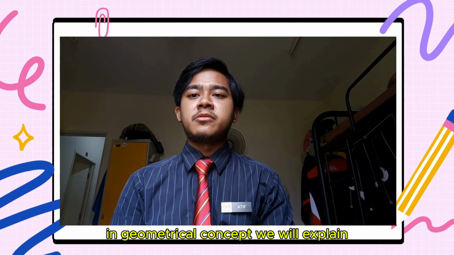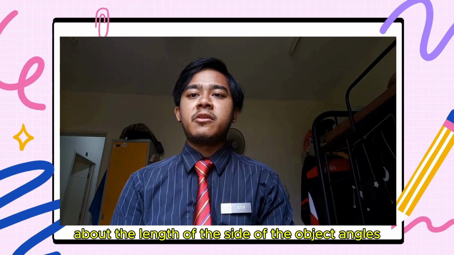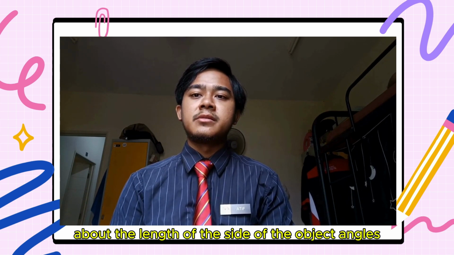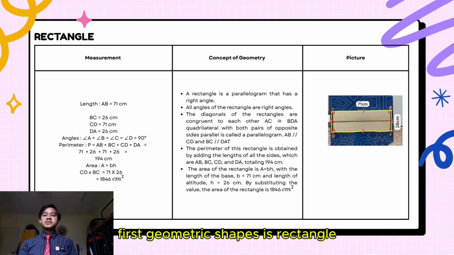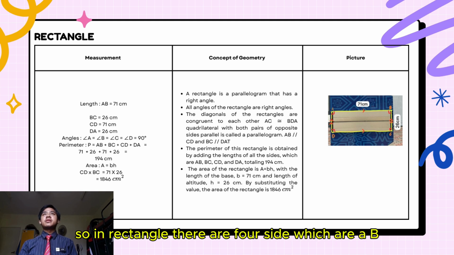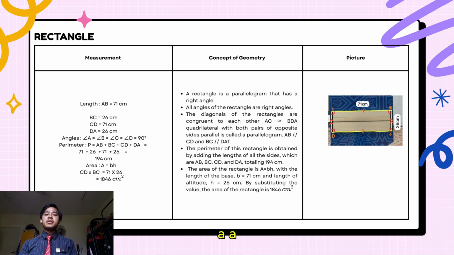In geometric concepts, we will explain the length of the sides of the object, angles, and how to get perimeter, area, and volume of the object. The first geometric shape is rectangle. In the rectangle, there are 4 sides which are AB, BC, CD, and EA. AB equals 71 cm, BC equals 26 cm, CD equals 71 cm, EA equals 36 cm. There are 4 angles that have equal measure, which is 90 degrees.